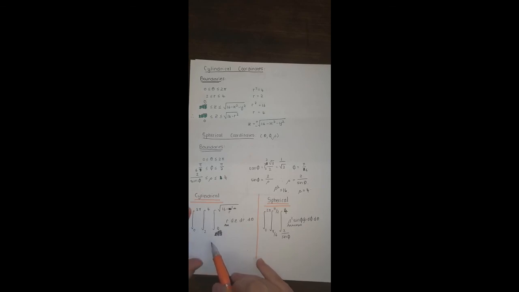So the resulting integrals for both cylindrical and spherical coordinates are as follows. For cylindrical, we have theta going from 0 to 2 pi, r going from 2 to 4, and z going from 0 to root 16 minus r squared, and the integrating factor is r. For spherical coordinates, we have theta going from 0 to 2 pi, phi going from pi over 6 to pi over 2, and rho going from 2 over sine phi to 4. And our integrating factor is rho squared sine phi.